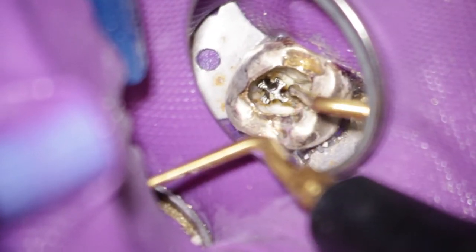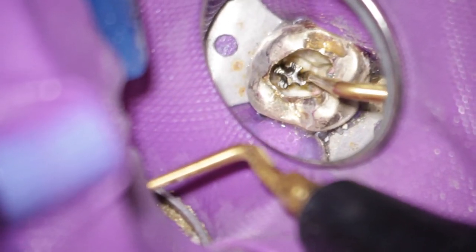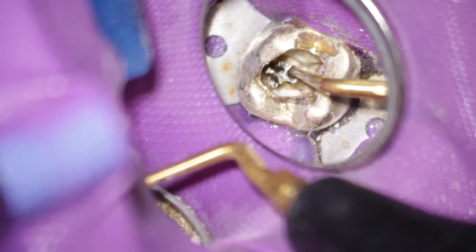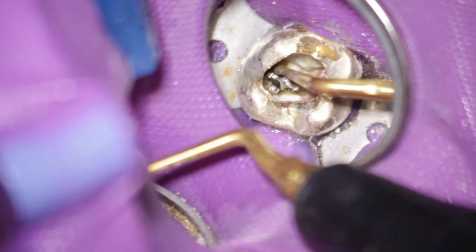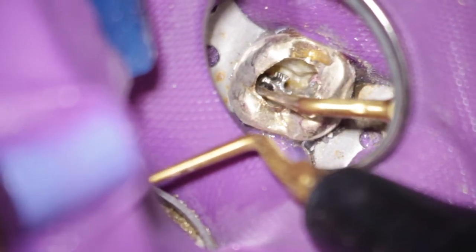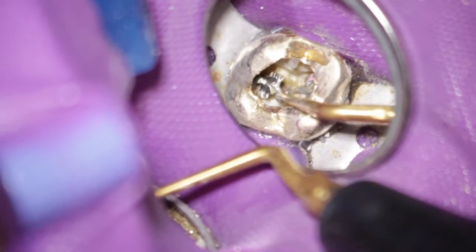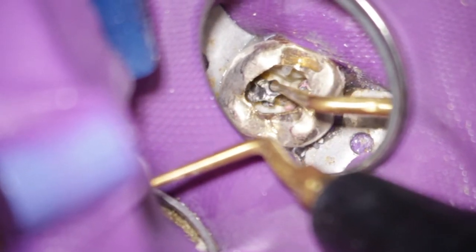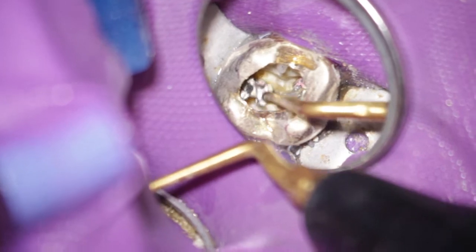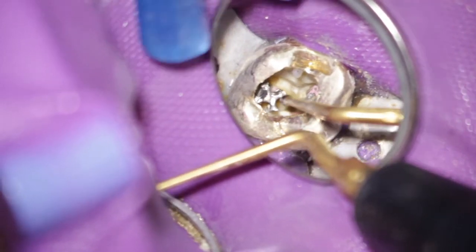It's loose and it will be turnable soon. Now you can see the movement, and it turns and turns around. Now the work is done. All we have to do is to take it out and start the retreatment.